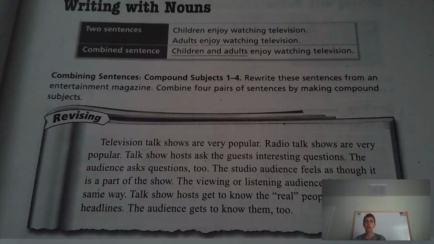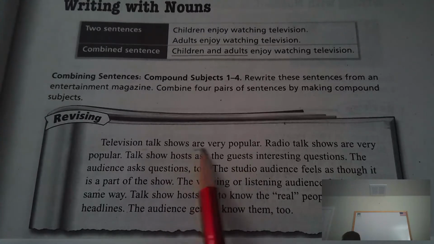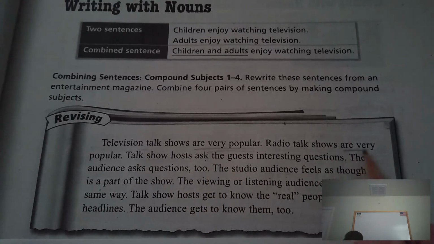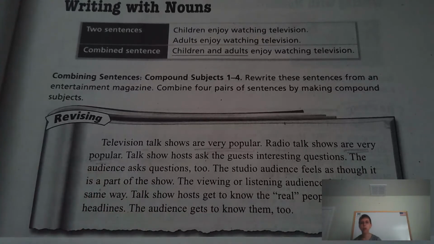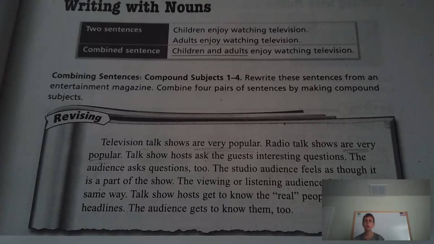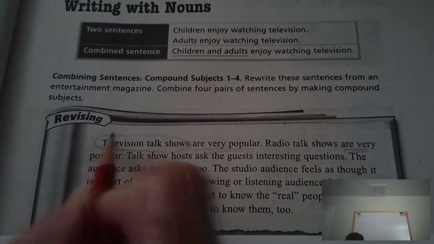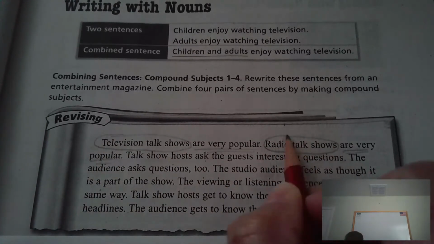Television talk shows are very popular. Radio talk shows are very popular. So right there, you can already hear that you're repeating the same predicate. You have "are very popular," "radio talk shows are very popular." So that predicate, "are very popular," is repeated. Because it's repeated, you're then able to combine the subjects. So here we have television talk shows and radio talk shows.